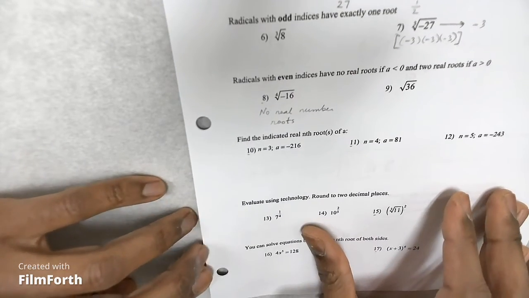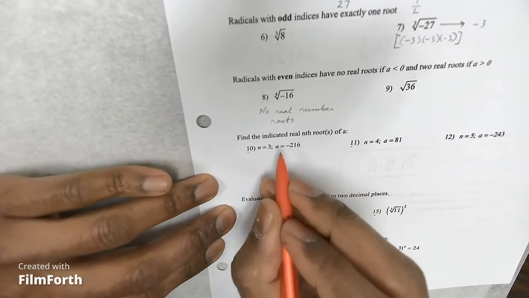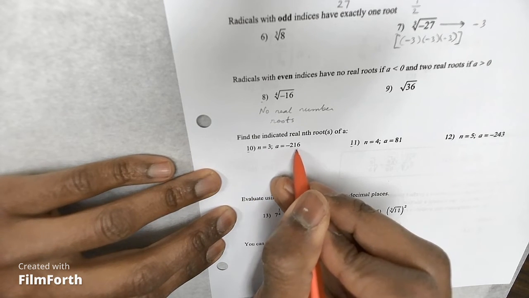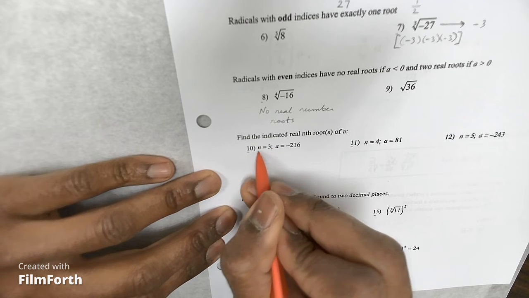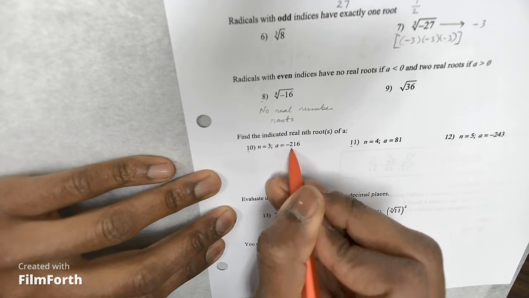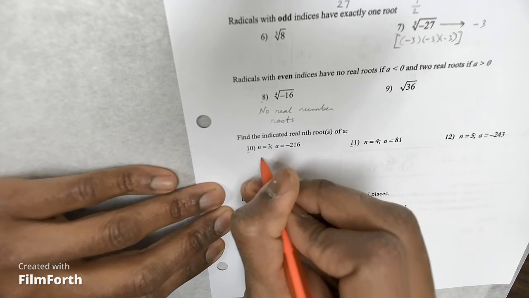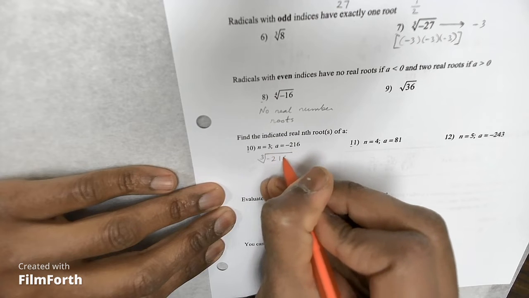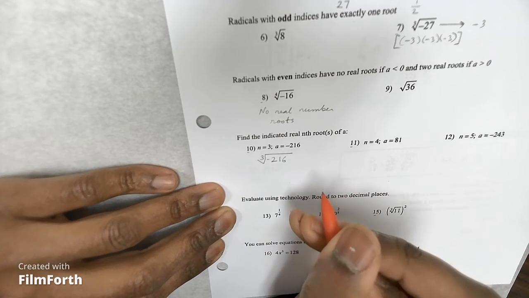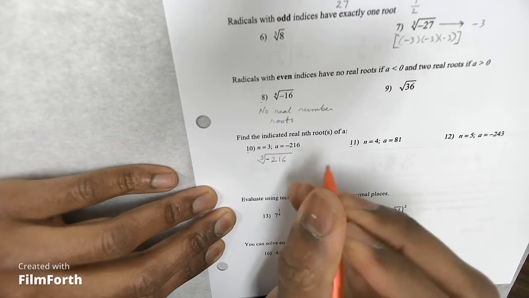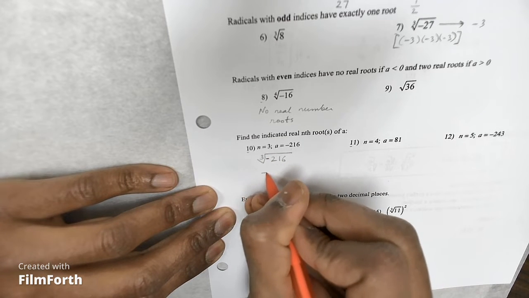If you look at number 10, what it says is find the nth root of some number. So this is saying what number multiplied by itself 3 times gives negative 216? And we know that it is negative 6.